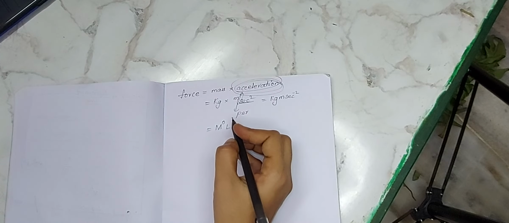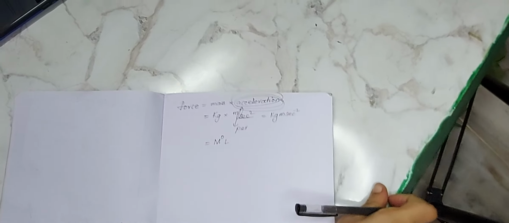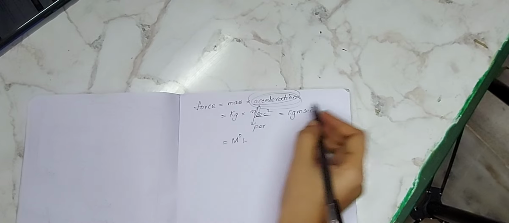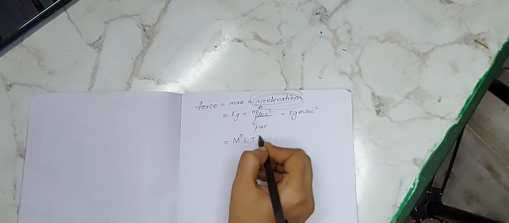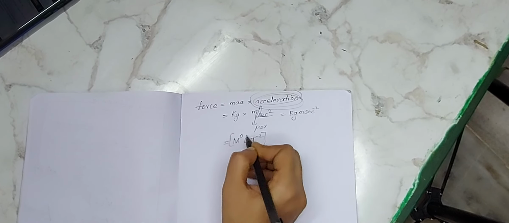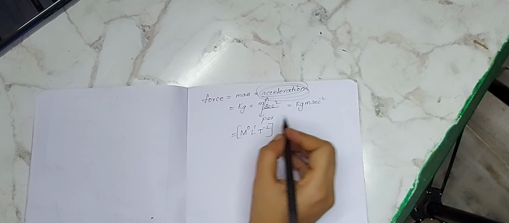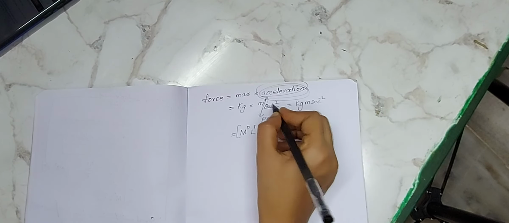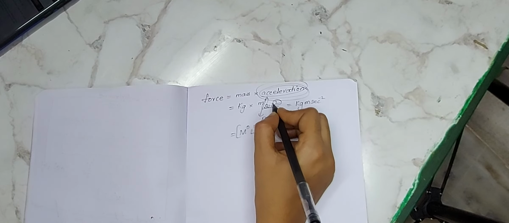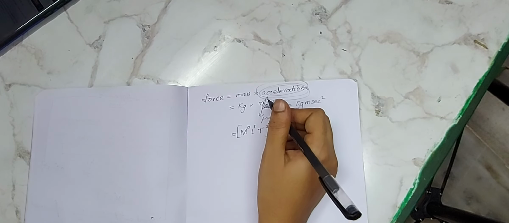So now M L T power -2. We got this. Again, don't forget, when it is in the denominator, it has to wear a cap of minus. What does it have to wear? It has to wear a cap of minus.